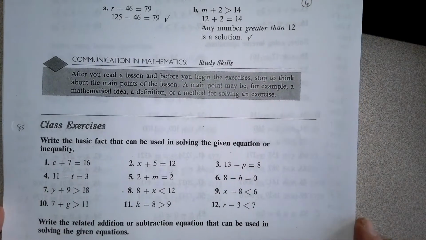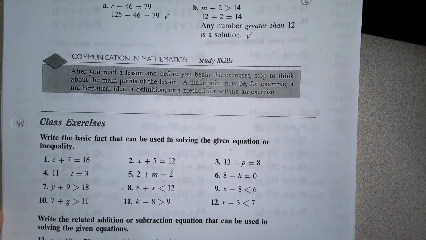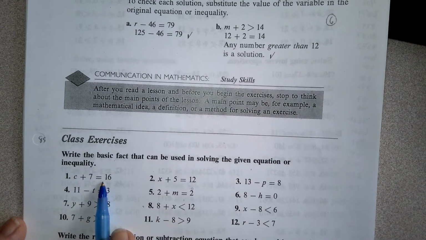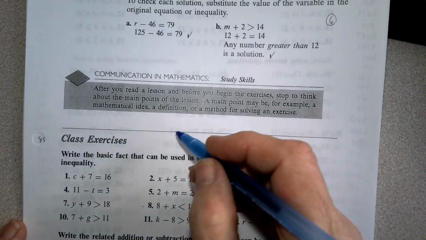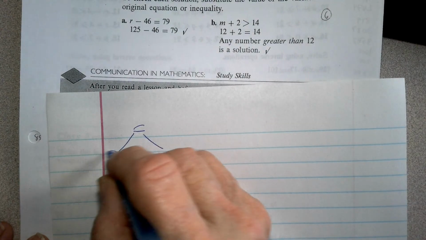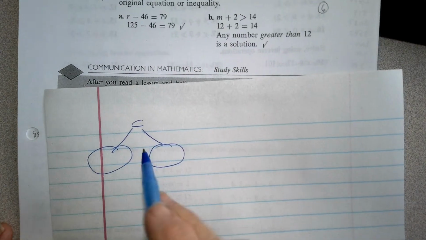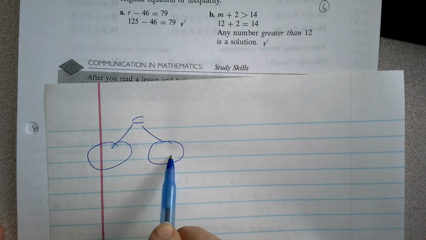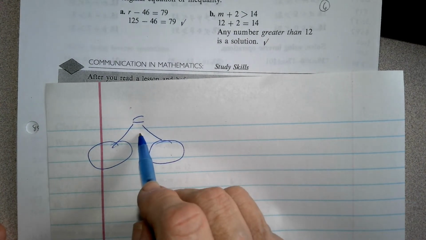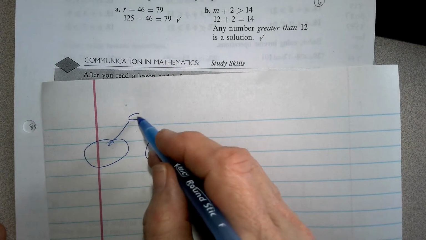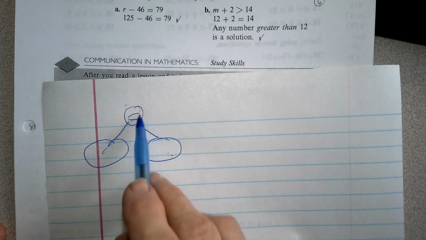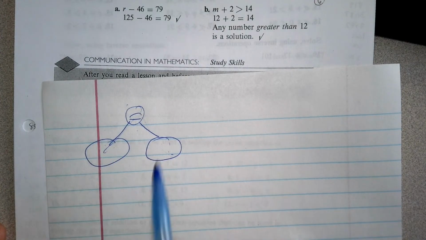Have you guys had equations before? No? All right. An equation is like a science scale. You're balancing something. These two sides must be balanced. And this in science, I think, is called the fulcrum. It's the part that balances the two of these. So this is our equal sign. Everything needs to be equal.